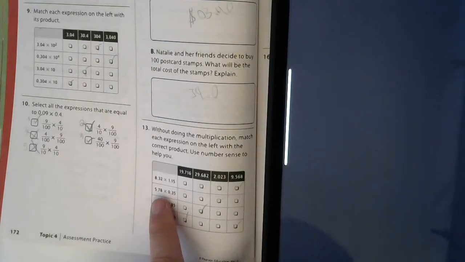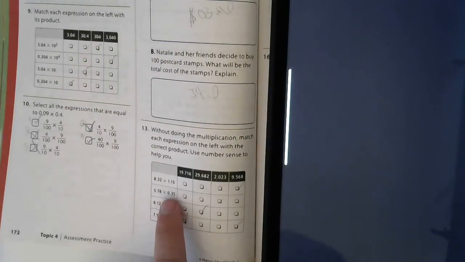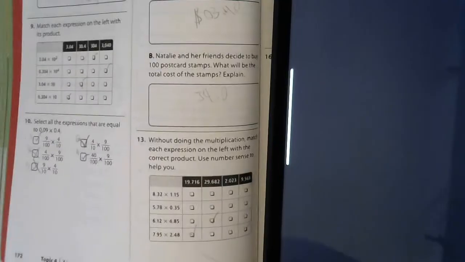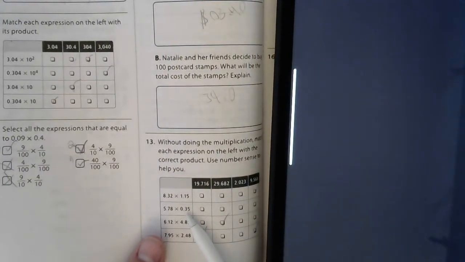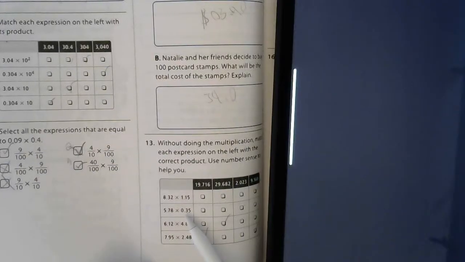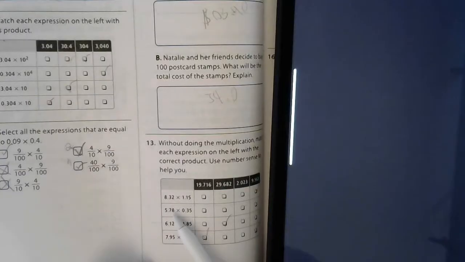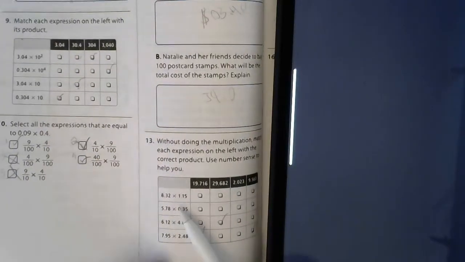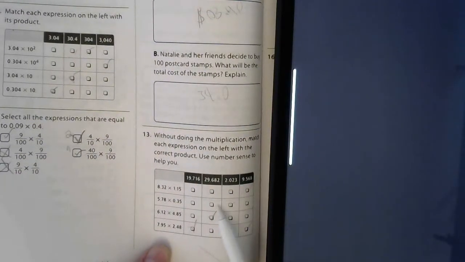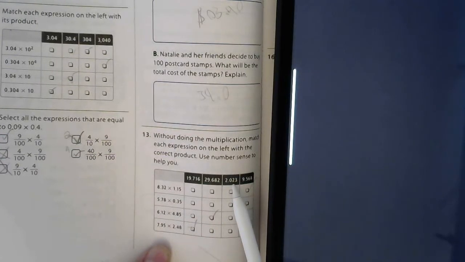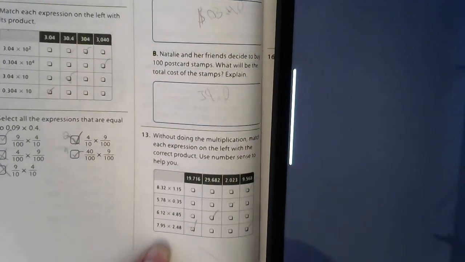Take a look at the next one. We have 5 and 78 hundredths times 35 hundredths. Now we know if we're multiplying a number by a number that's less than 1, that number is going to get lower. So we're expecting a number that's smaller than 5 and 78 hundredths. There's actually only one option on here that's smaller, and that is 2 and 23 hundredths.